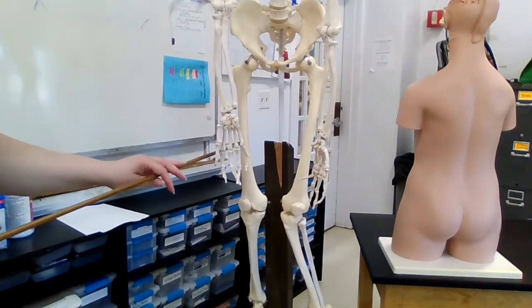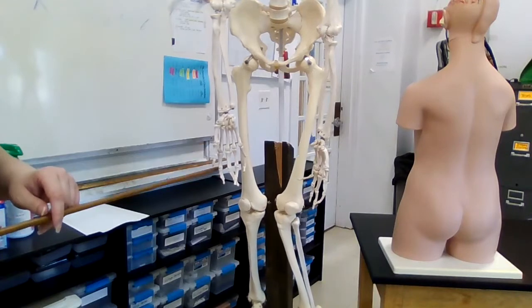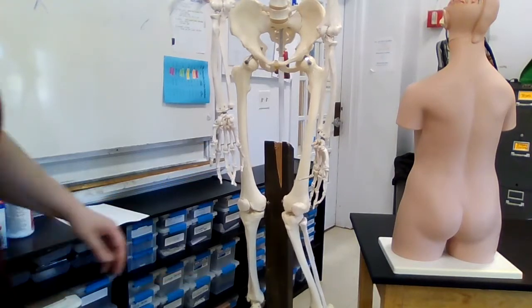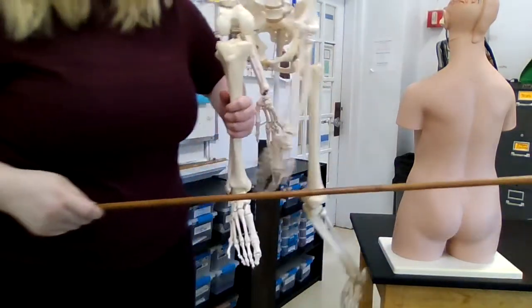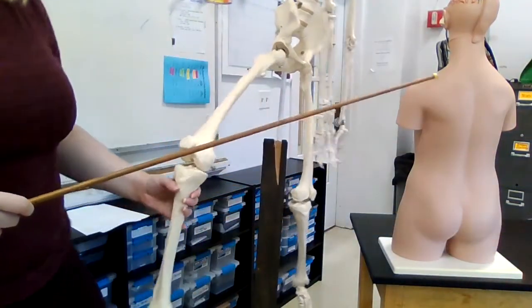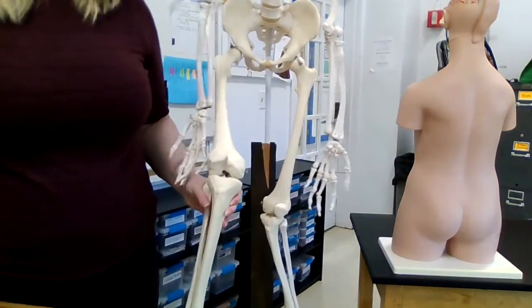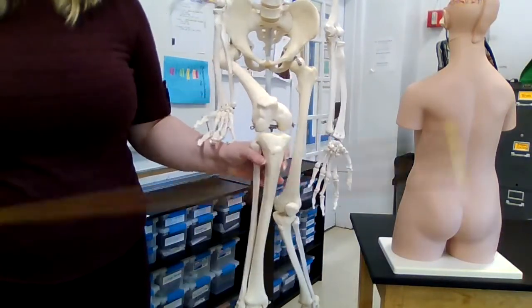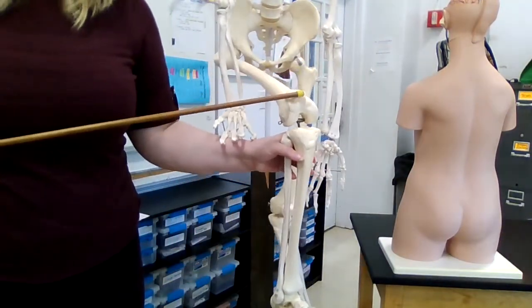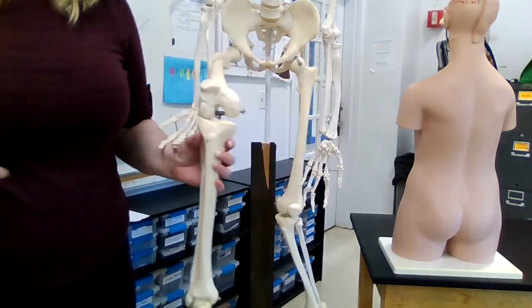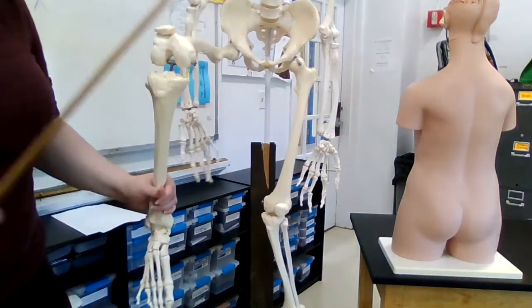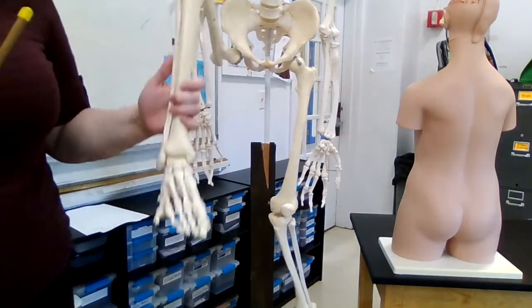So this is the femoral region. Femoral is femur. The front of the knee is called the patellar region. The back of the knee is popliteal. So if I'm holding this, the back is where the knee bends.